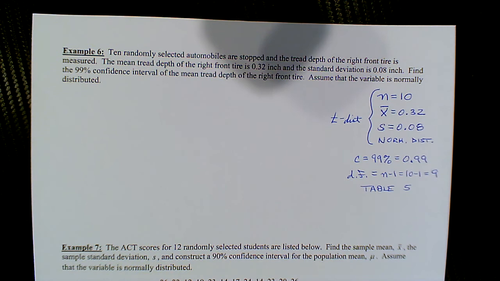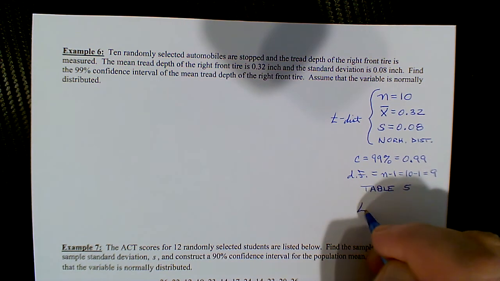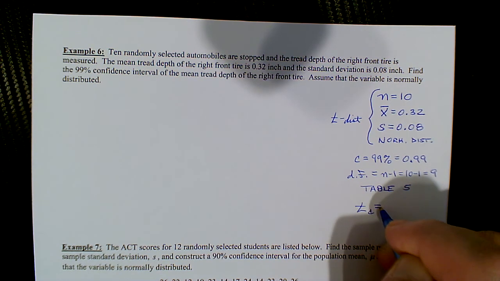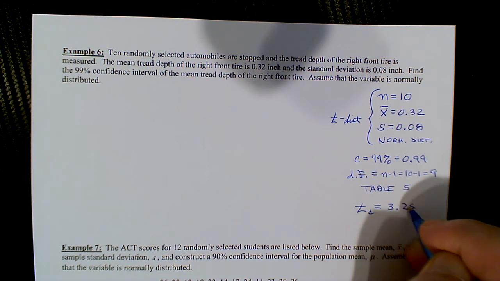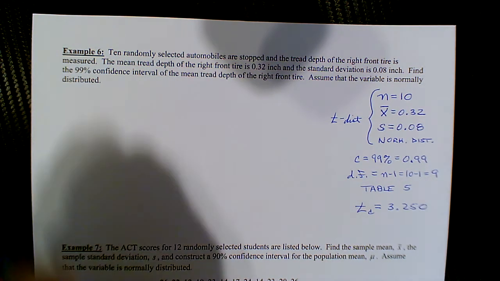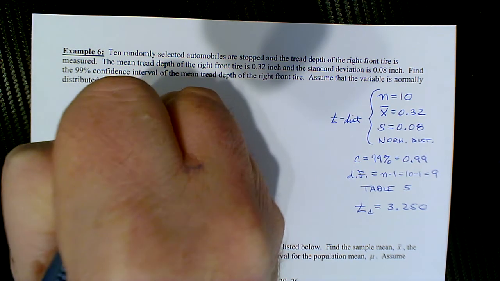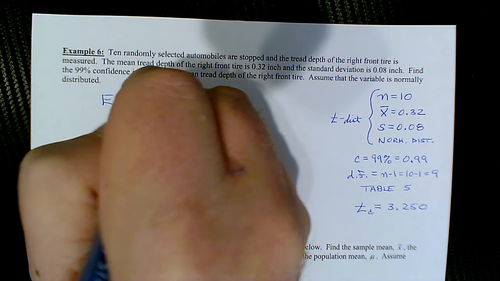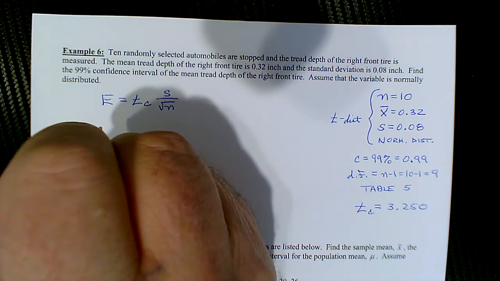Okay, so then we go to the formula for E. So T sub C, S over the square root of n, and plug everything in. T sub C, 3.250, multiplied by S, 0.08, divided by the square root of the sample size, n was 10.